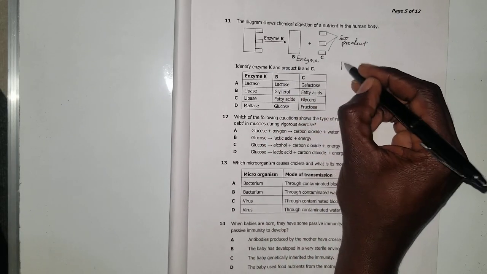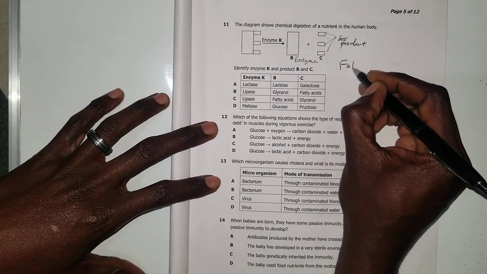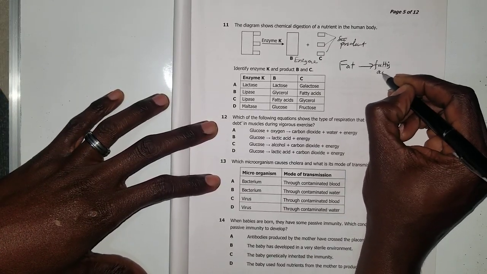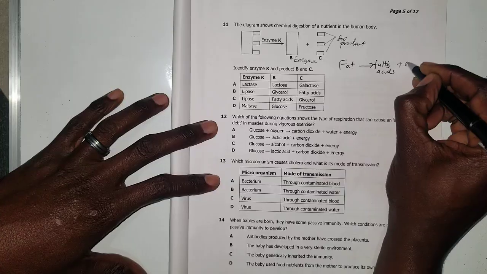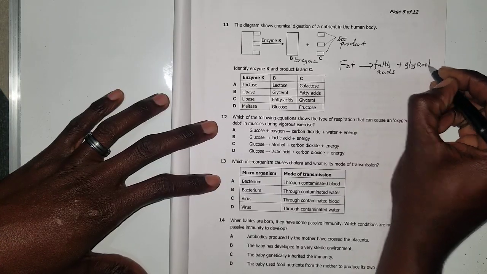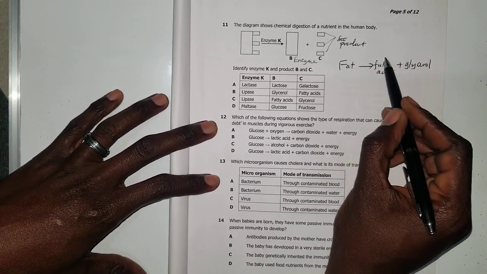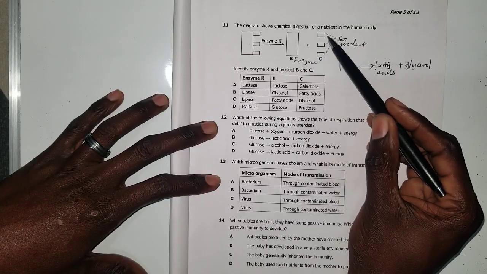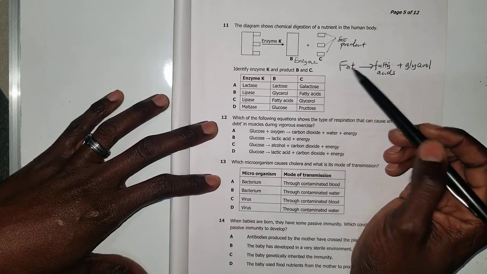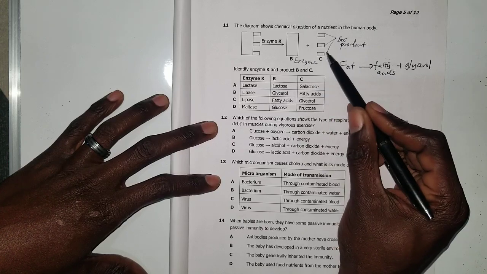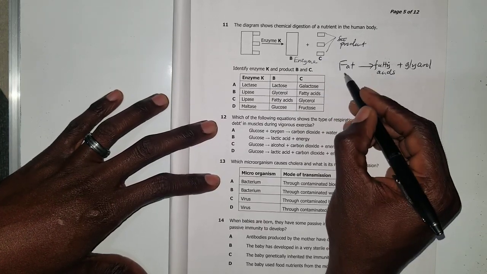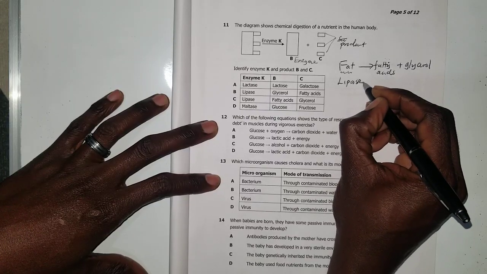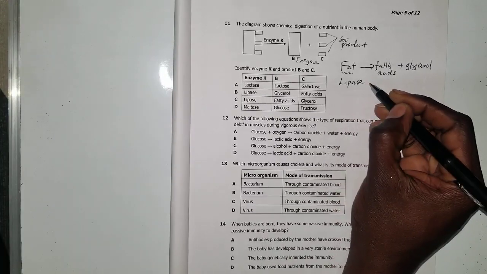Well, under digestion, when we talk about fats, when fats are broken down, they produce what we call fatty acids. Then they also produce what we call glycerol. So which one do they actually represent? So what enzyme works on fats? It is simply the enzyme called lipase. So that is what you need to remember.